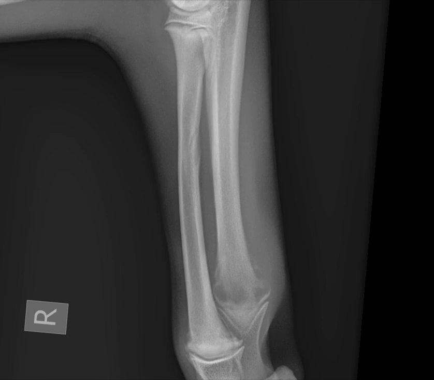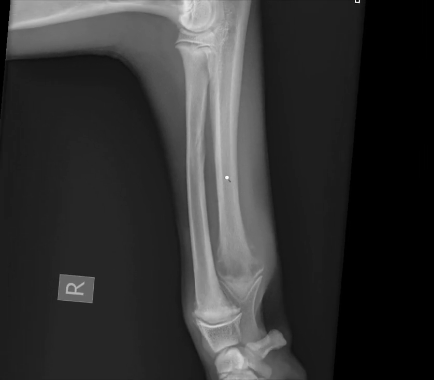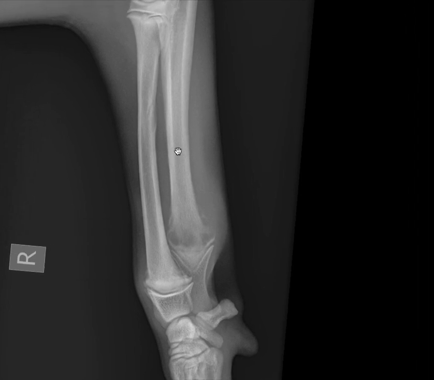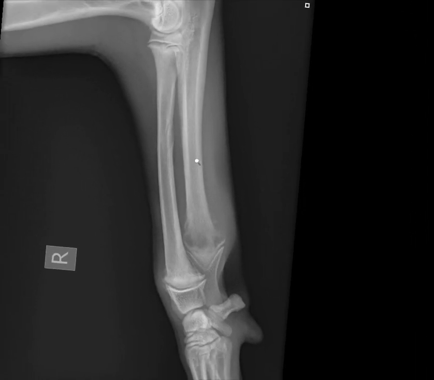Here we have images of a 4-month-old lab with bilateral thoracic limb lameness and pyrexia, swelling of the distal radius and ulna with pain on palpation. Let's start by looking at the lateral view.